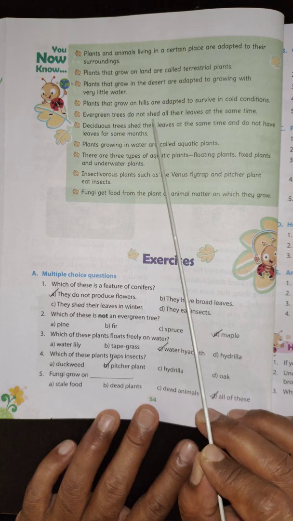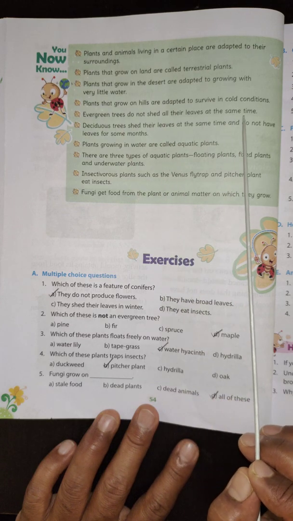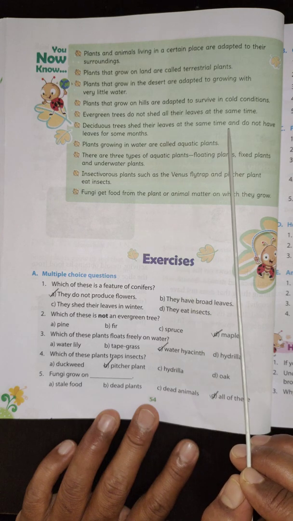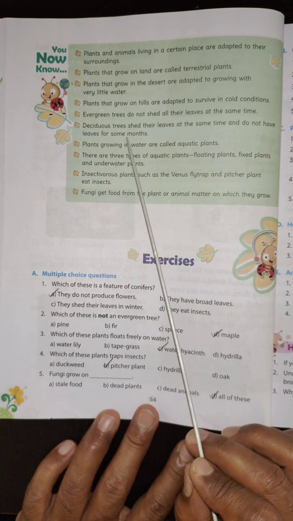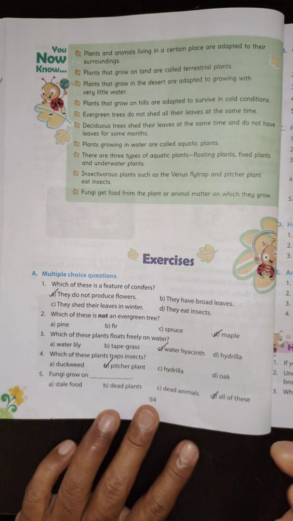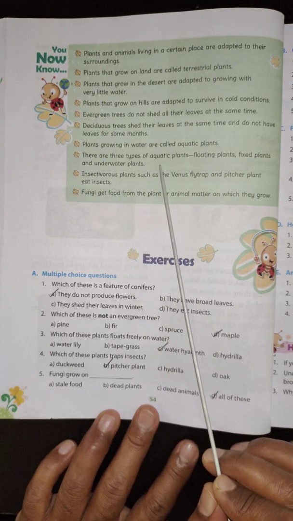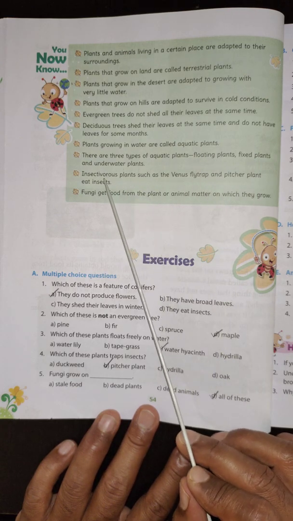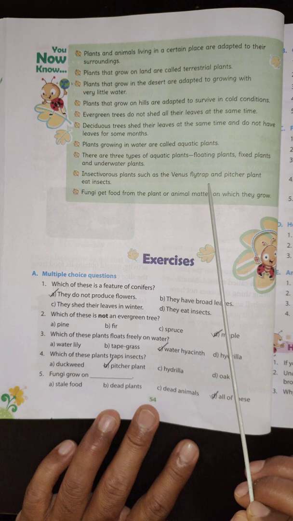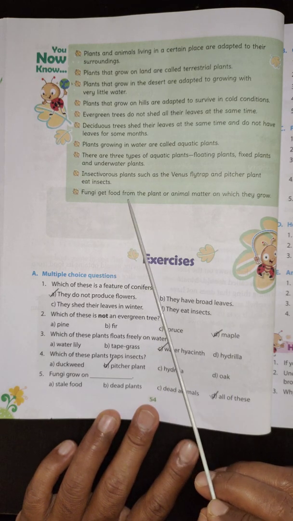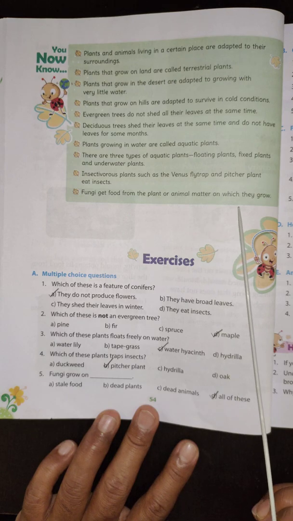Evergreen trees do not shed all their leaves at the same time. Deciduous trees shed their leaves at the same time and do not have leaves for some months. Plants growing in water are called aquatic plants. There are three types of aquatic plants: floating, fixed and underwater plants. Insectivorous plants such as the Venus flytrap and pitcher plant eat insects. Fungi get food from plant or animal matter on which they grow.